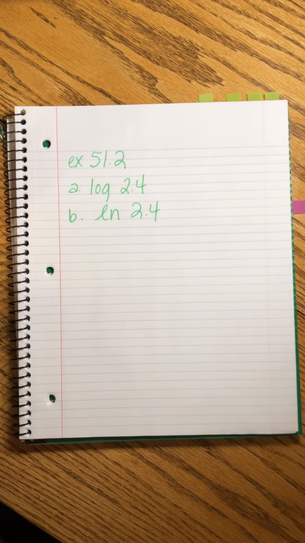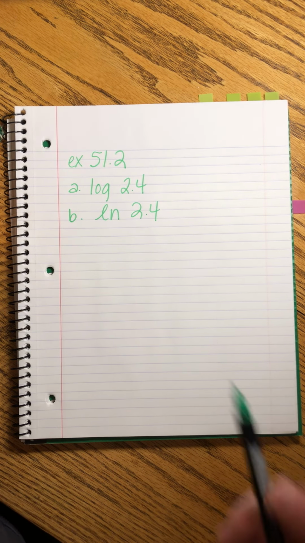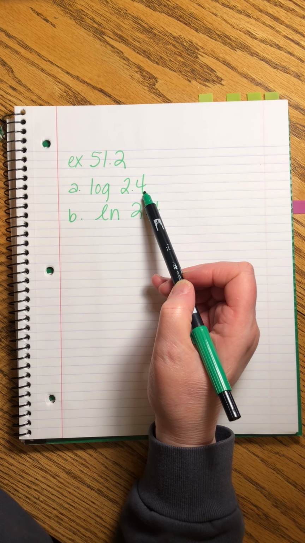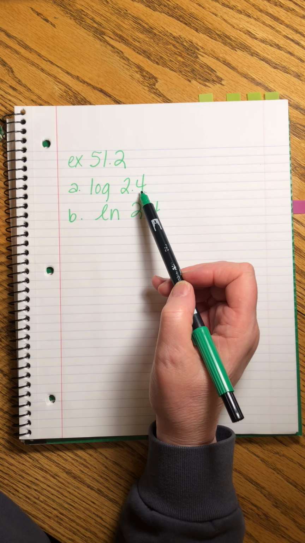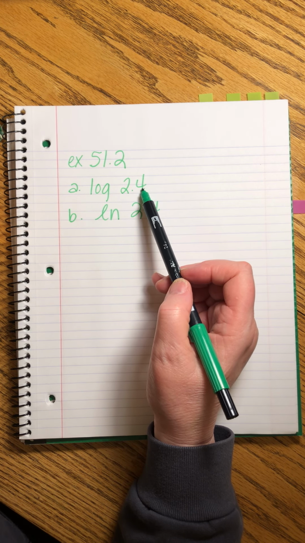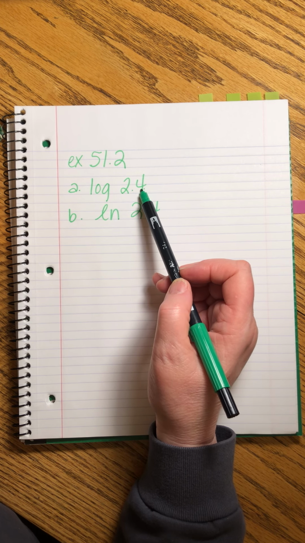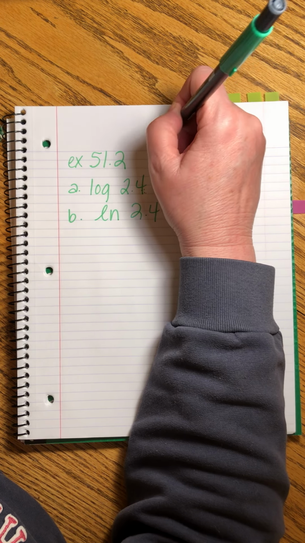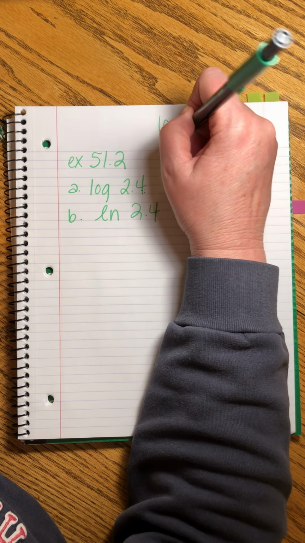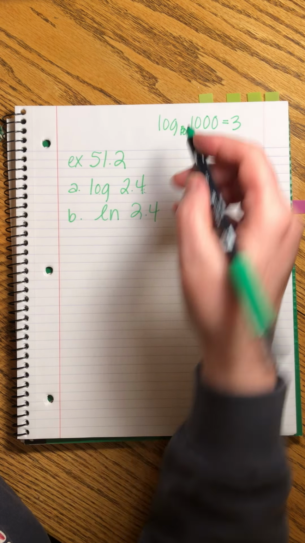Okay, again, this tells us this is the number, and it says find the log. This means we know we want the base 10. This is the number because we know that. Right? What we've got here is this.